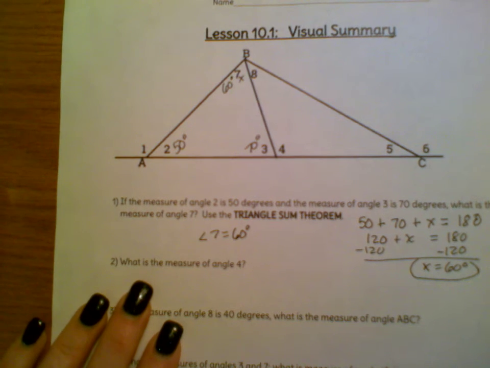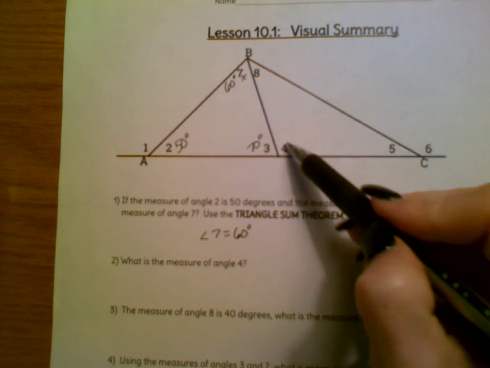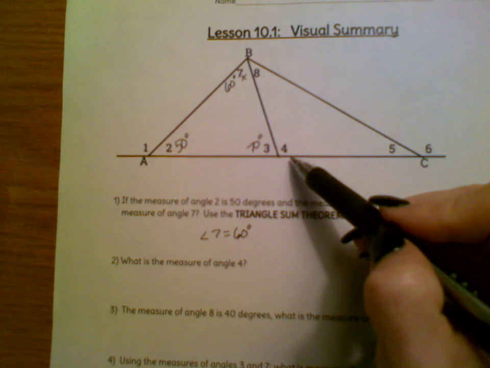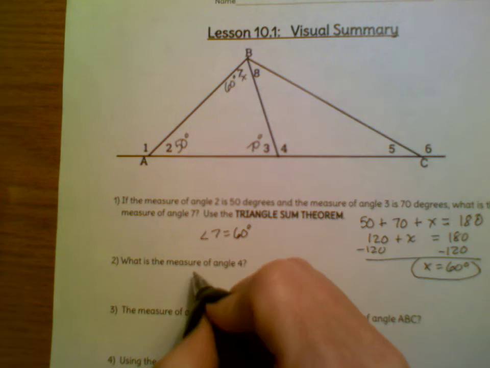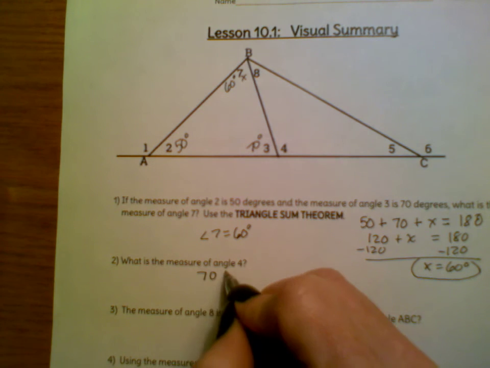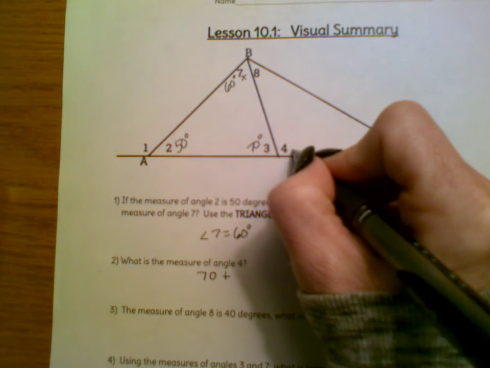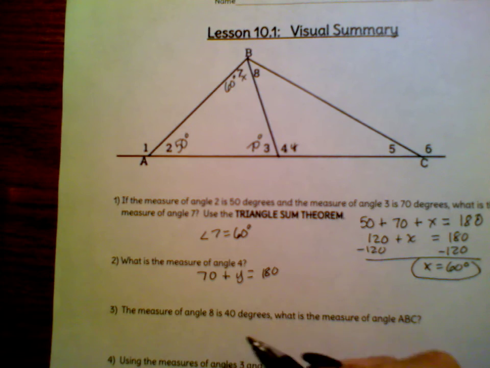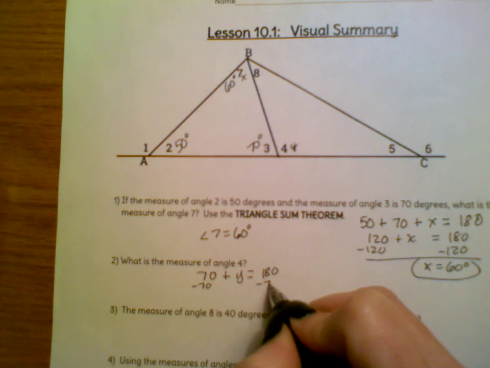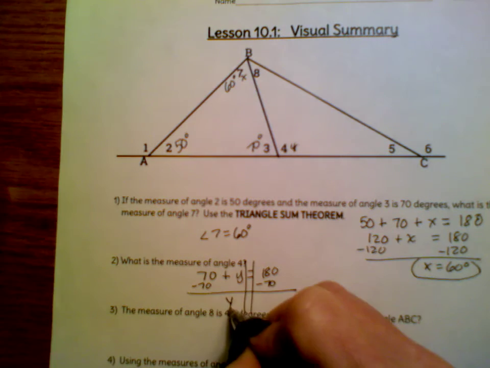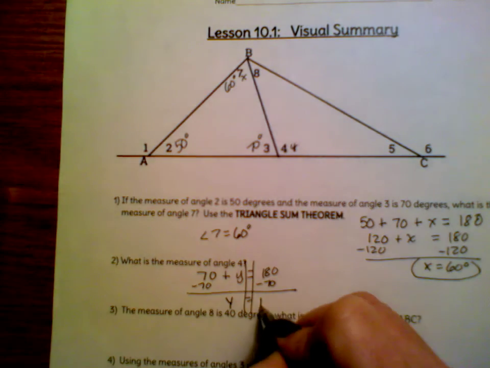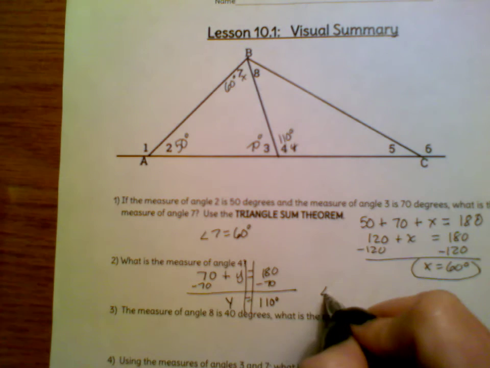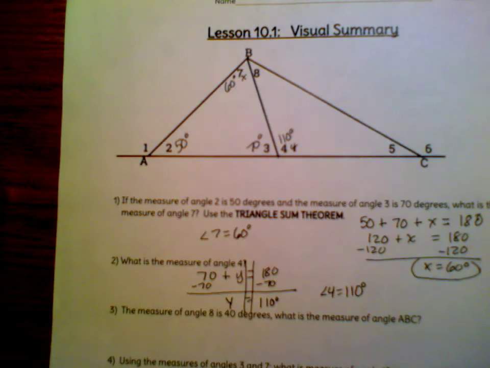Okay, now they want to know what's the measure of angle 4. Well, think about what we learned about angles in chapter 9. 3 and 4 are a linear pair, or 3 and 4 are supplementary. So I know that angle 3, 70 degrees, plus angle 4, I'll call this y, equals 180. I can subtract 70 from both sides, and I get y equals 110 degrees. So angle 4 equals 110 degrees.